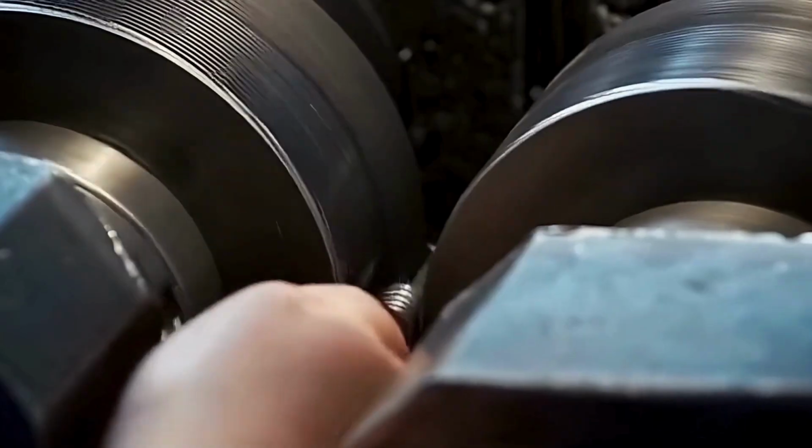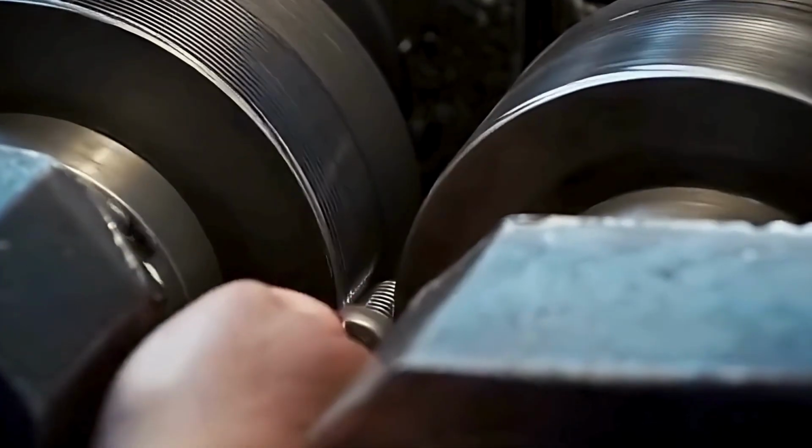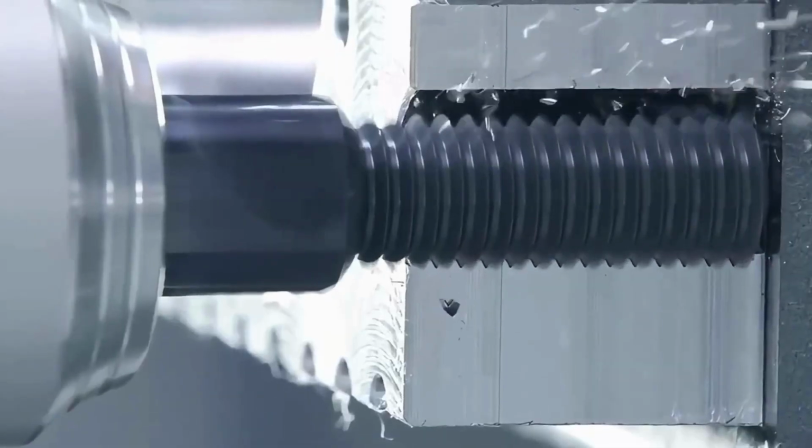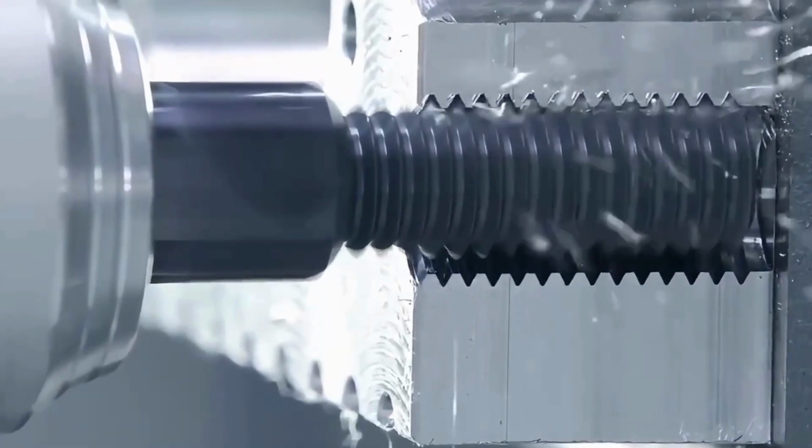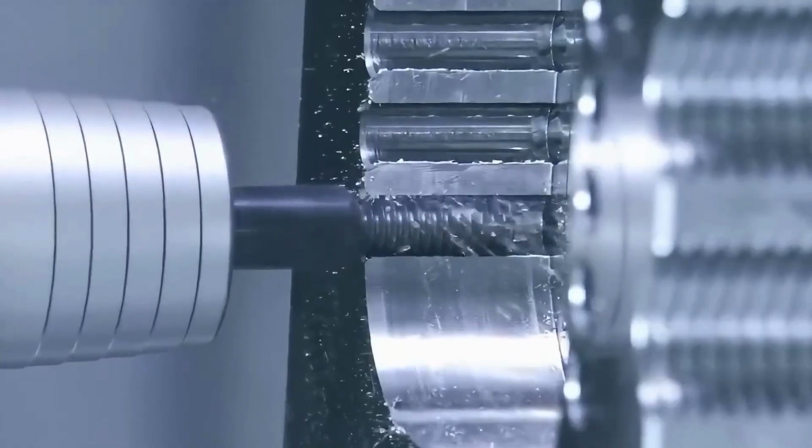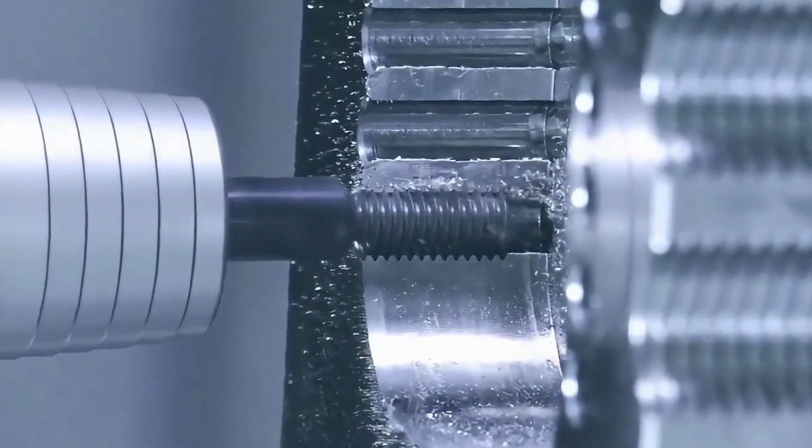Thread forming. The thread forming process doesn't remove material, it displaces it to shape the thread profile. This produces stronger burr-free threads with excellent surface finish and eliminates chip evacuation problems common in cutting.